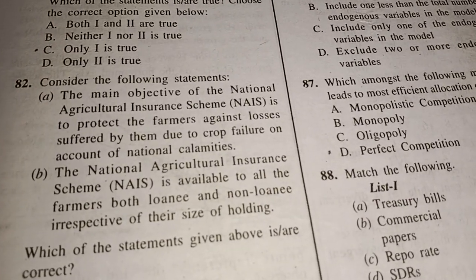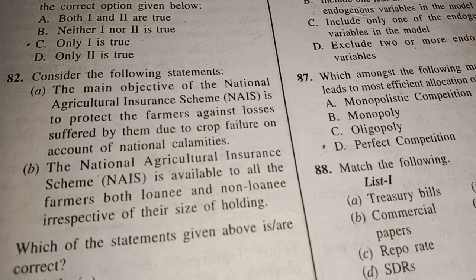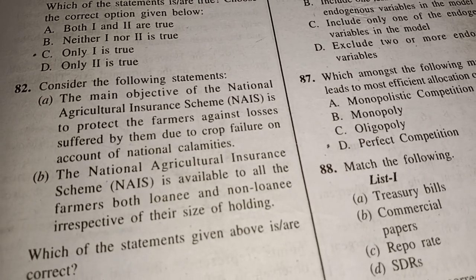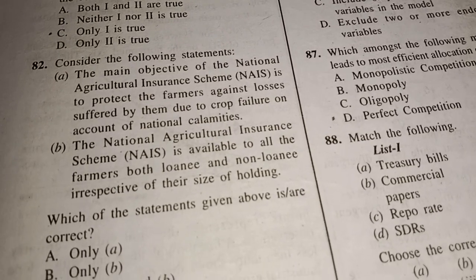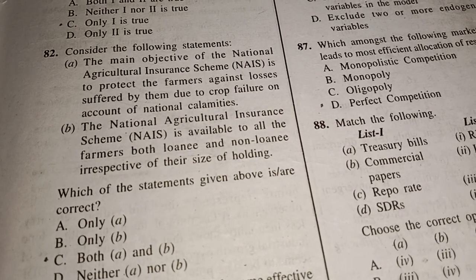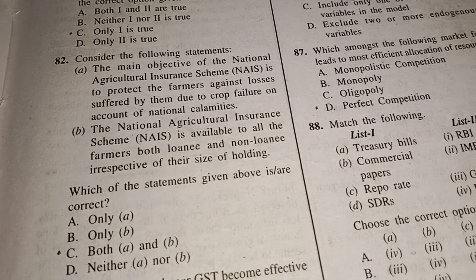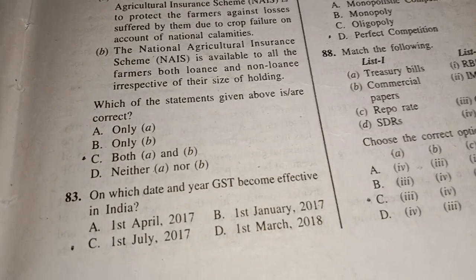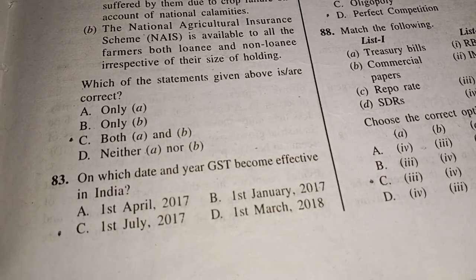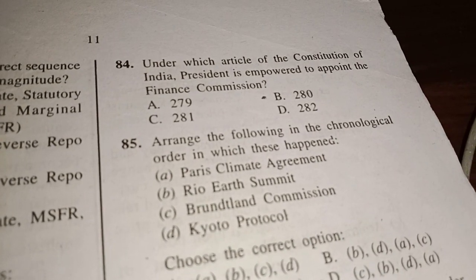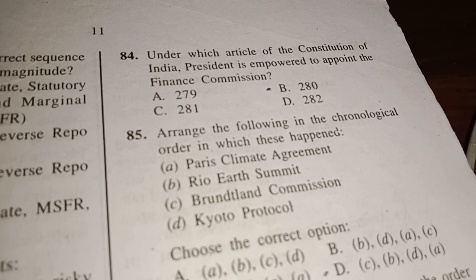Consider the following statements, both A and B. A number, the main objective of the National Agricultural Insurance Scheme, NAIS, is to protect the farmers against losses suffered by them due to crop failure on account of natural calamities. B number, the National Agricultural Insurance Scheme, NAIS, is available to all the farmers, both loanee and non-loanee, irrespective of their size of holding. On which date and year did GST become effective in India? 1st July 2017. Under which article of the Constitution of India is the President empowered to appoint the Finance Commission? 280.